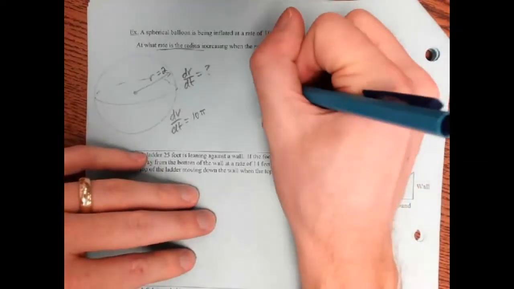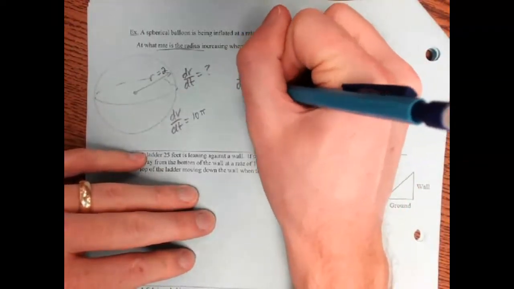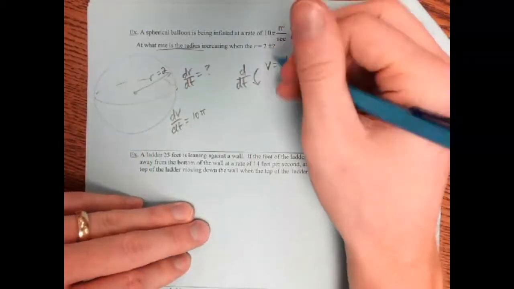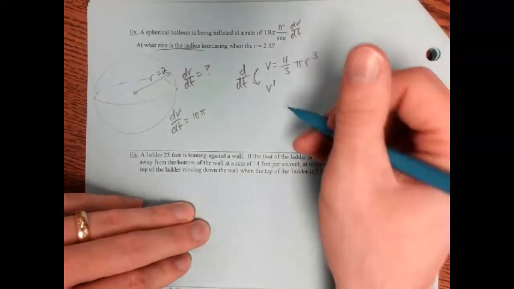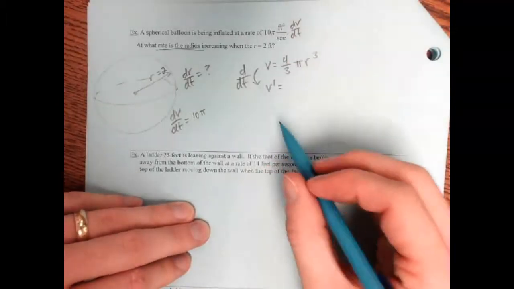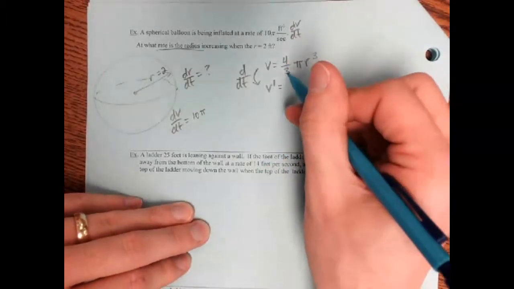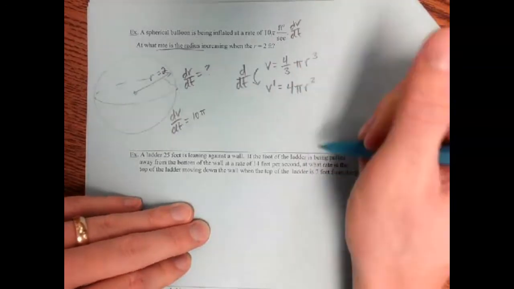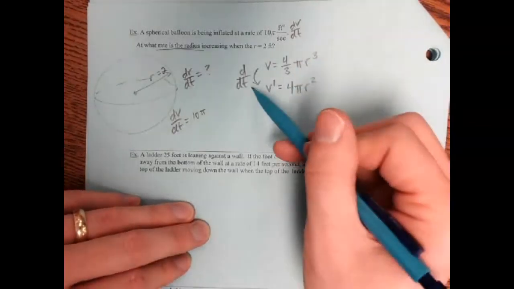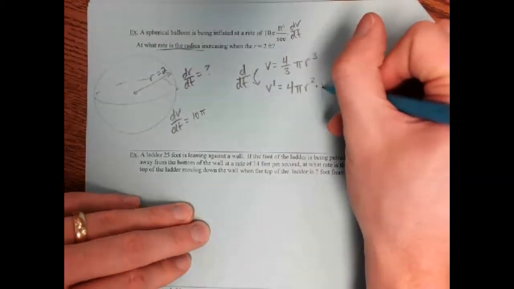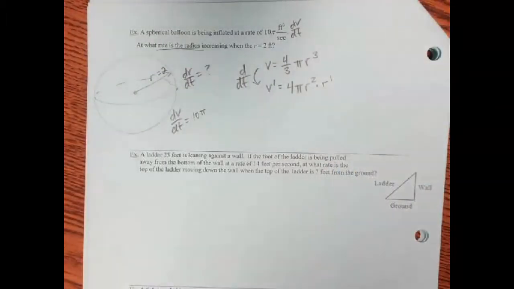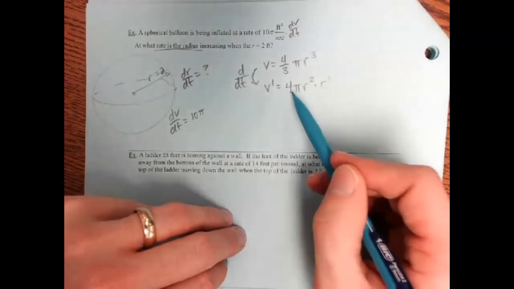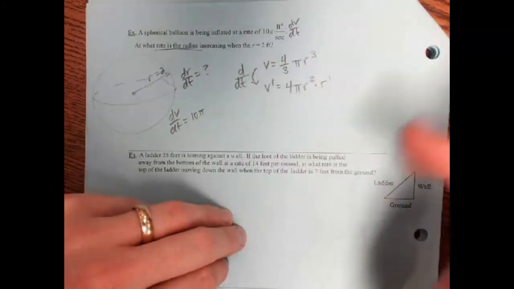So let's do it. Here I'm going to take the derivative with respect to time. I'm going to use the prime notation just to show you that you could do it either way. V prime, or dV/dt if you like. This 3 multiplies to the front. It's going to cancel with the 3 down there, so I have 4 pi r squared. Don't forget your chain rule, since these are r's and you're taking the derivative with respect to t, times r prime. So we have V prime equals 4 pi r squared r prime. That's my one calculus step.